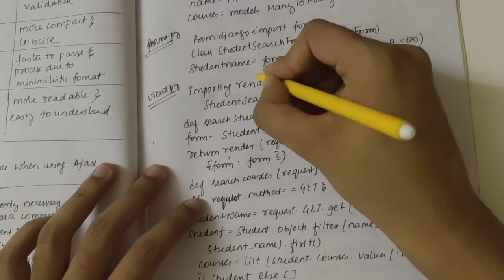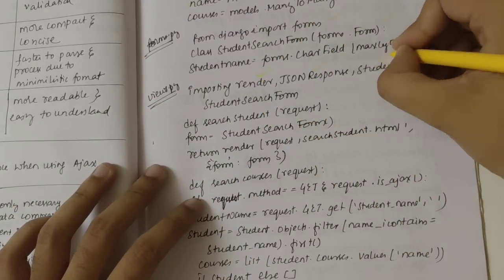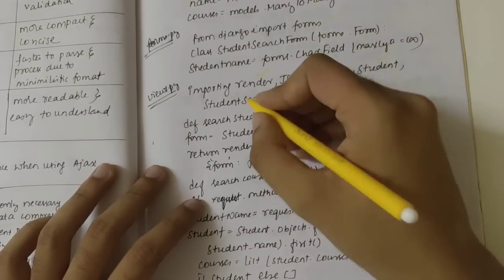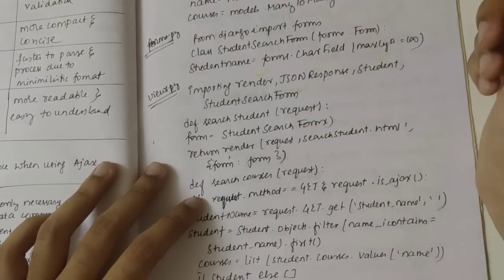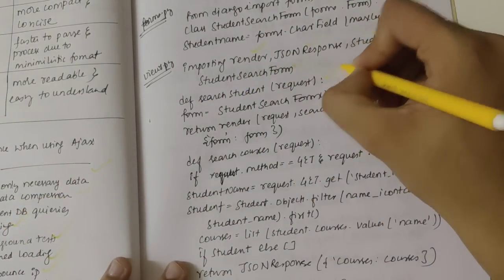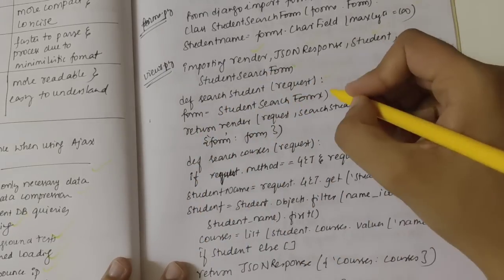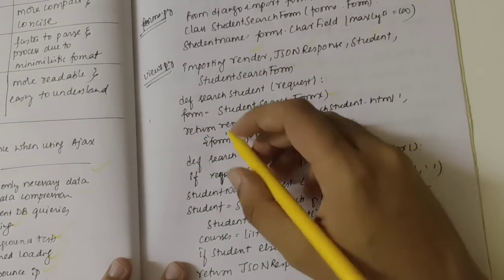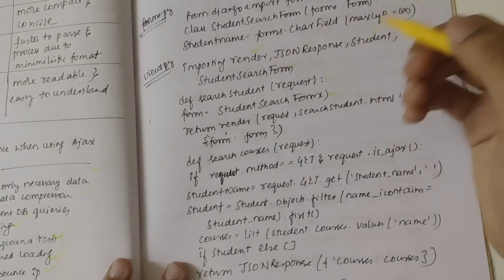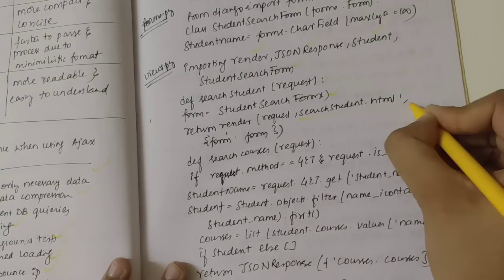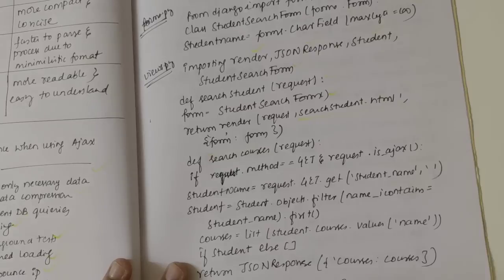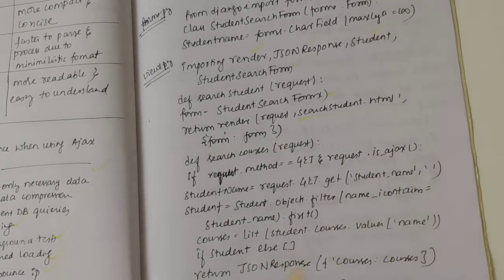So I'm importing render, JsonResponse, Student from the models, and StudentSearchForm from the forms. I'm defining search_student here, with request. form is equal to StudentSearchForm. I'm creating a student search form here. I'll return render(request, search_student.html, form). So search_student.html should be given out as the response.